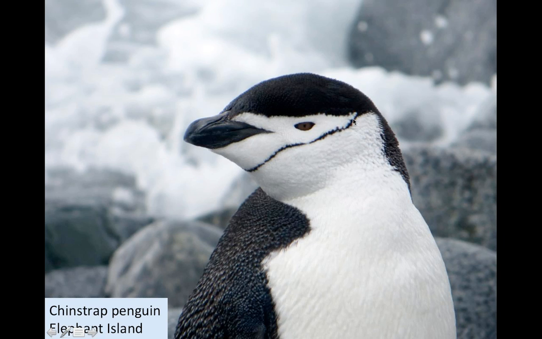Okay, this is a chinstrap penguin. We're now down on Elephant Island. That's where Shackleton left his men when he sailed the open boat across to South Georgia to get help.